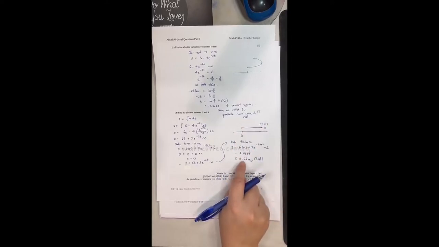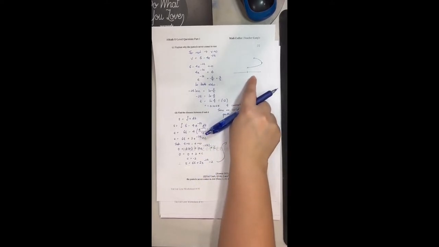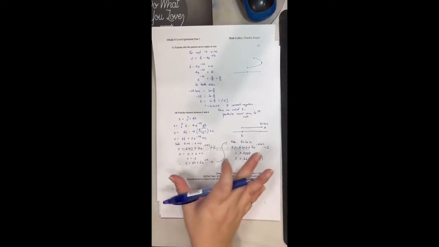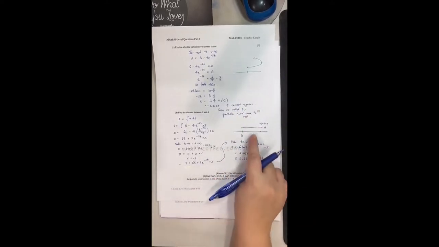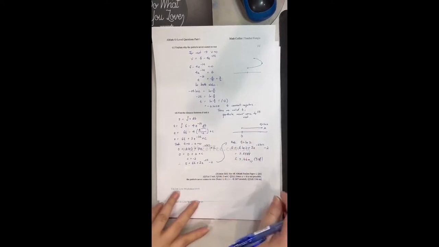You understand? Not every time. It's because this one doesn't involve any turning point. There are cases whereby it involves a turning point, then you cannot just use the s to decide the distance. Then you have to draw the actual diagram and find out what is the distance traveled. This question has no turning point involved, so it is just walking, going straight. So the s straight away is my distance traveled. Understand?